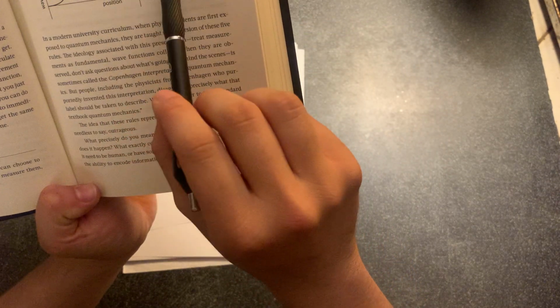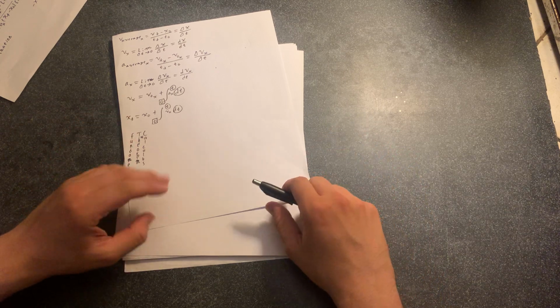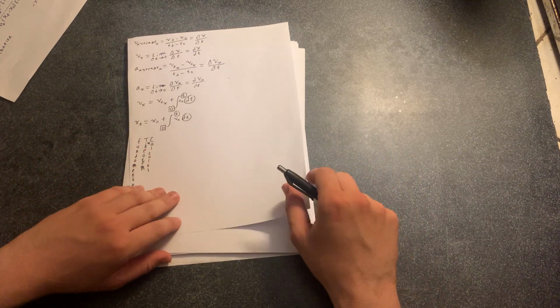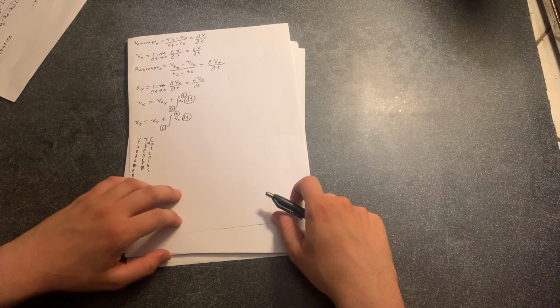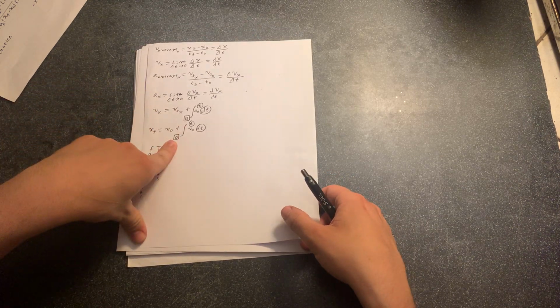So it says before measurement, observed at x initial, collapse position. The real definition is that a system collapses upon measurement, which is peculiar. It's interesting. So that's one way of looking at these varying acceleration problems.